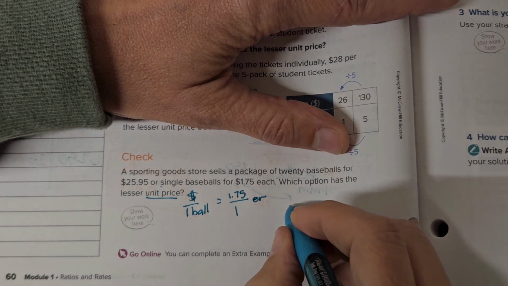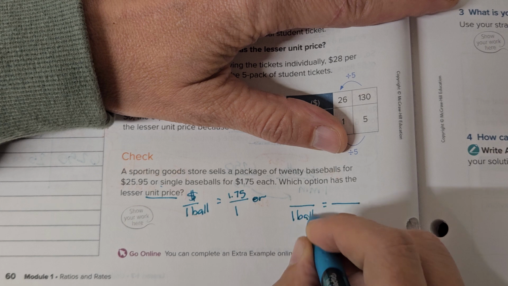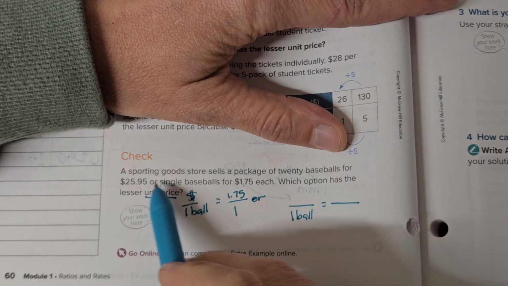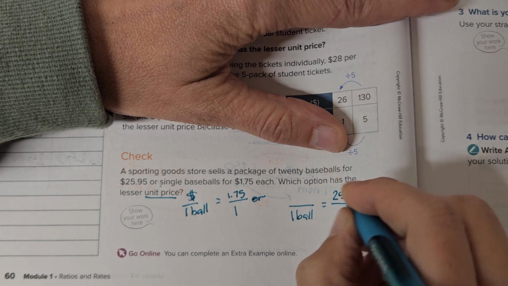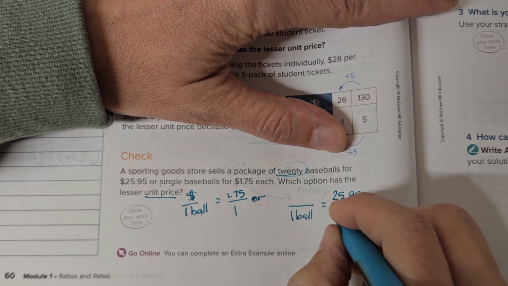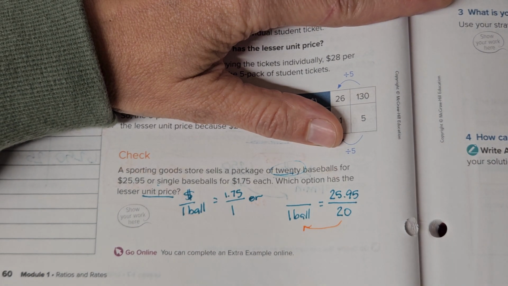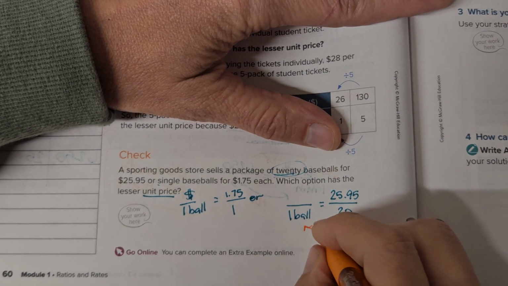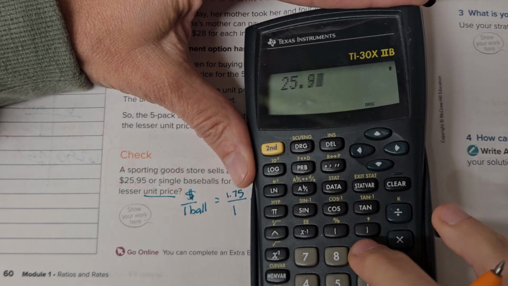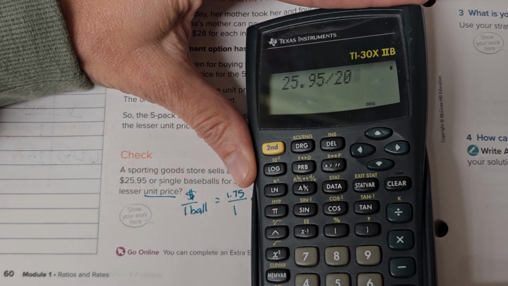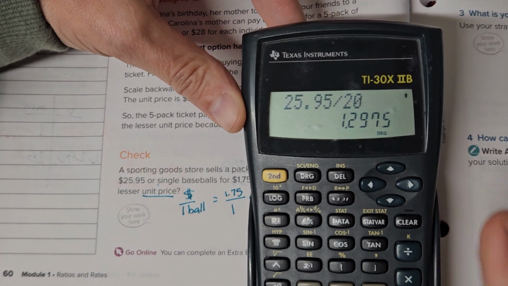So I'm going to set this up. We're trying to find one ball, okay? But it's $25.95 for 20 baseballs. How do we get from 20 to 1? Divide by 20. So what are we going to do? The $25.95? Divide it by 20. $25.95 divided by 20. Oh, Miss D, what does this mean? How do we even deal with this?